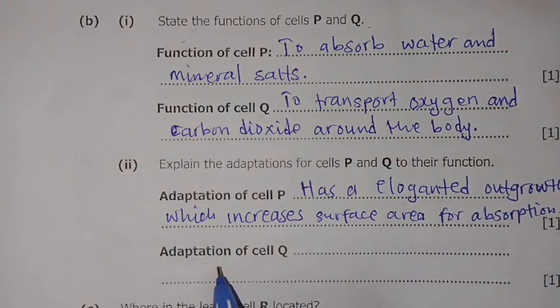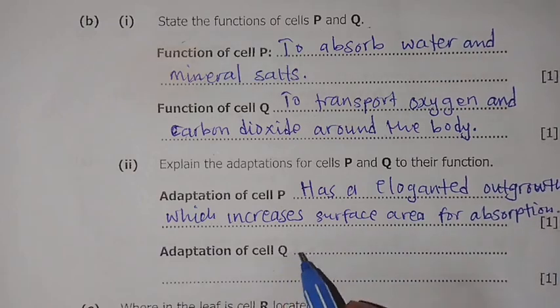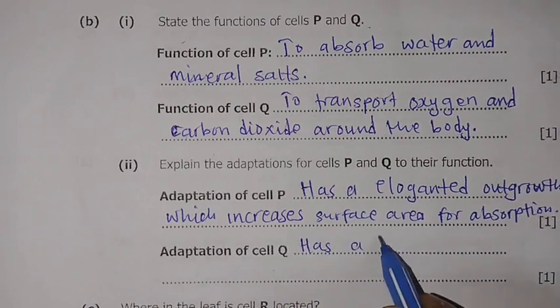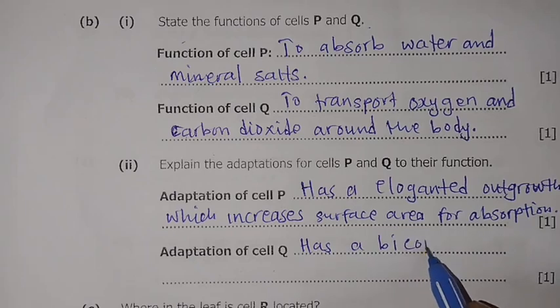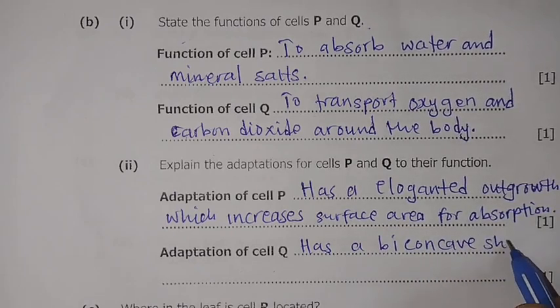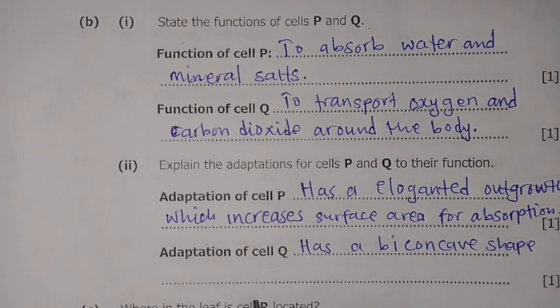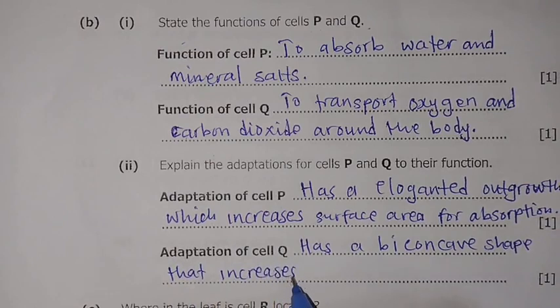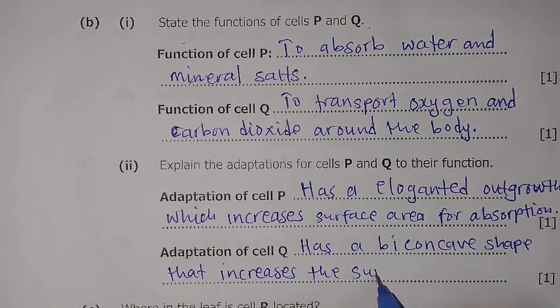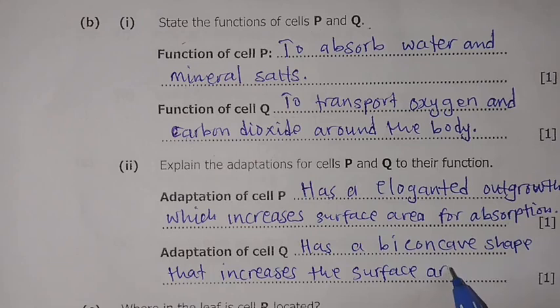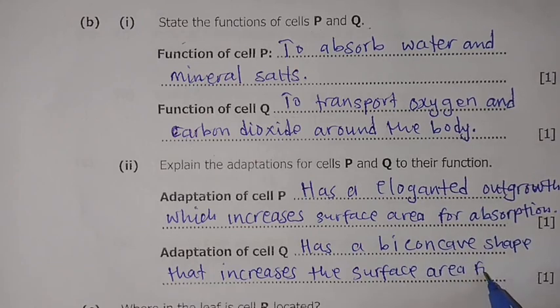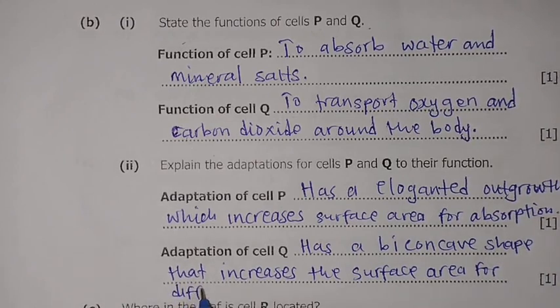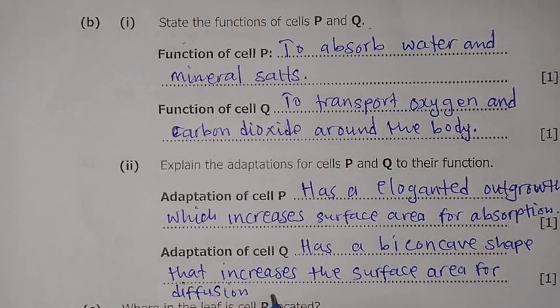Oxygen. So we are saying adaptation of cell Q, which is the red blood cell, we have said it has a biconcave shape that increases the surface area for diffusion of oxygen.